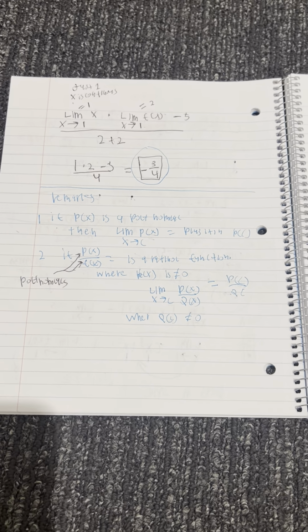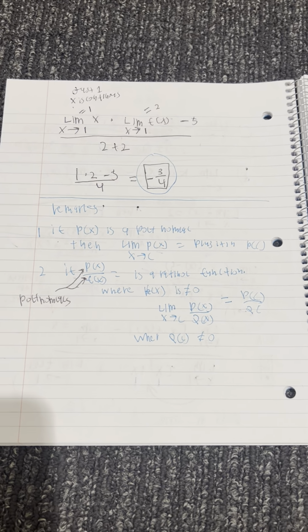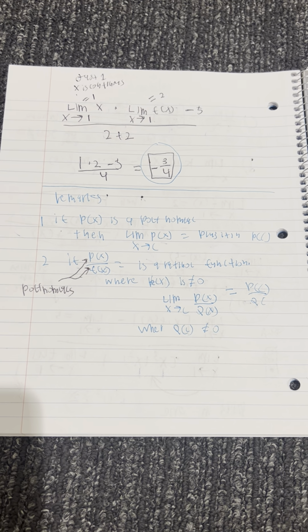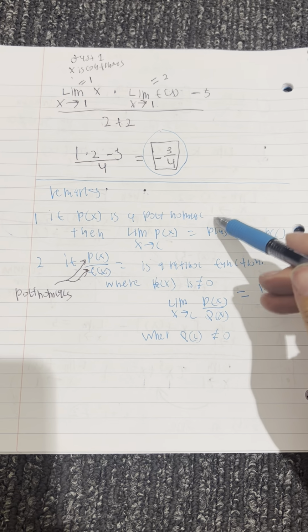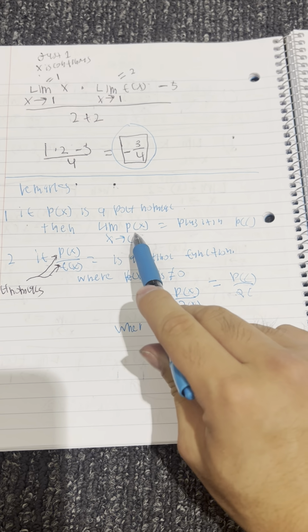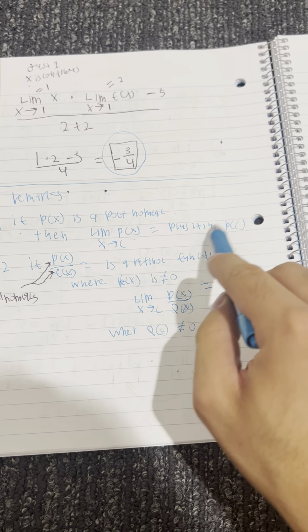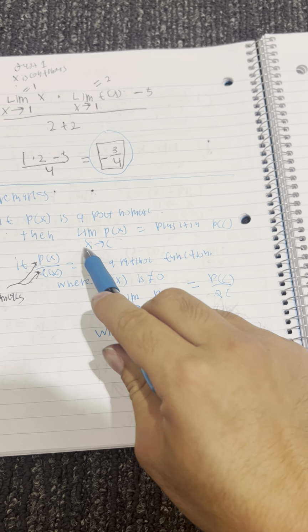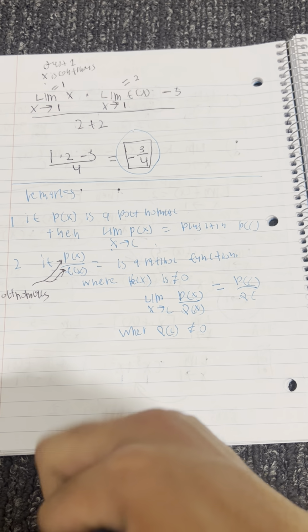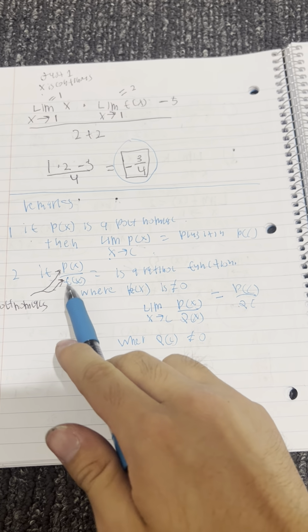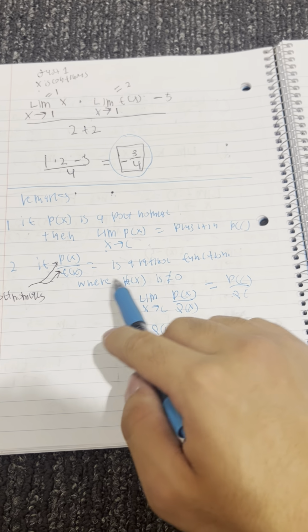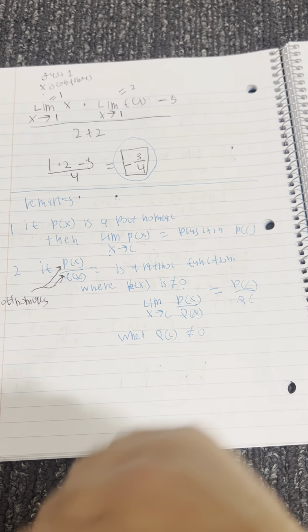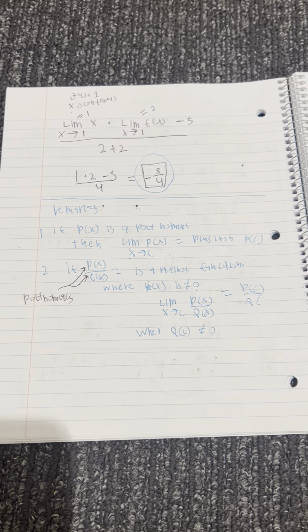So here are the remarks. When doing the steps, you can plug in the numbers if p of x is a polynomial, and the limit of p of x is found when you plug in x reaching c. And number 2, p of x divided by f of x has to be a rational function, where the denominator cannot be equal to 0.